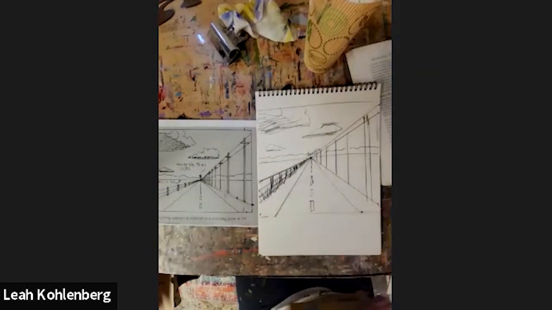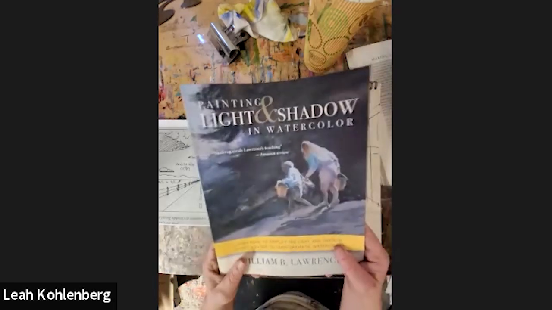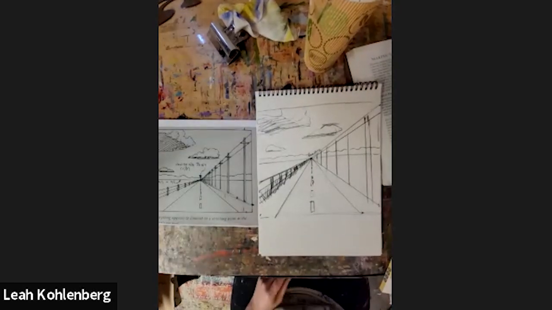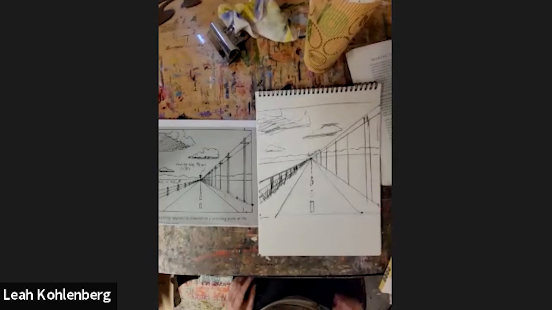This is why we're studying him. This is a wonderful book. I found several, but this is my absolute favorite: Painting Light and Shadow in Watercolor. I'll send it over before the end of class, if you want to get it.